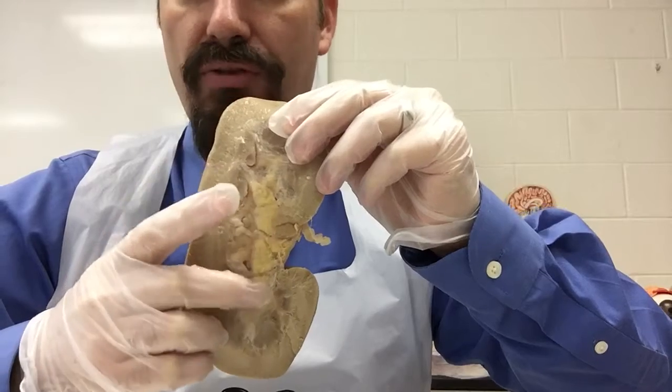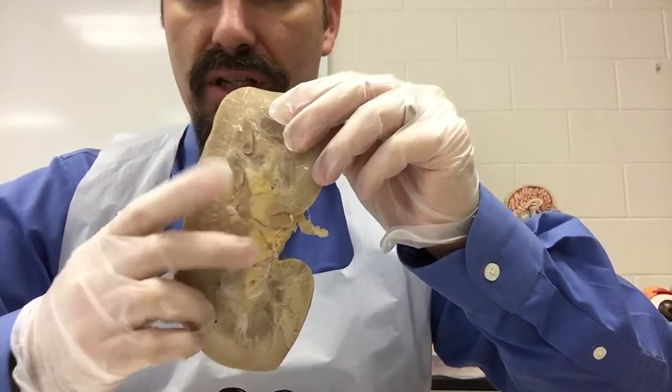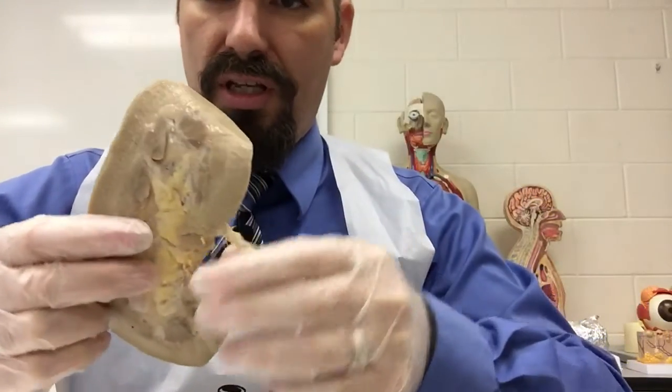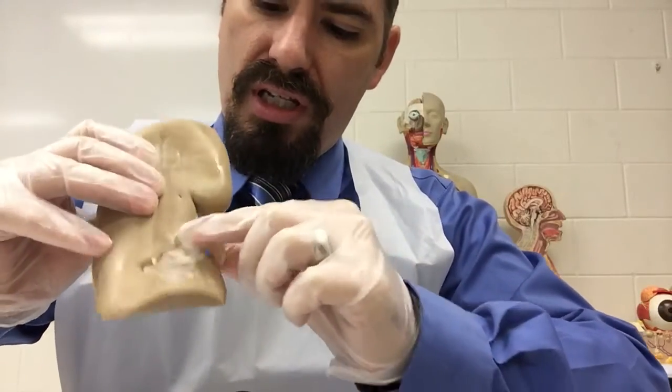That's the renal pelvis. Where the urine is formed, it drips into this renal pelvis. And then you can see right here at the hilum, there would be a ureter. You can kind of see some remnant of that tissue as it would leave and go down into the bladder. So that is a couple of examples of real kidneys.